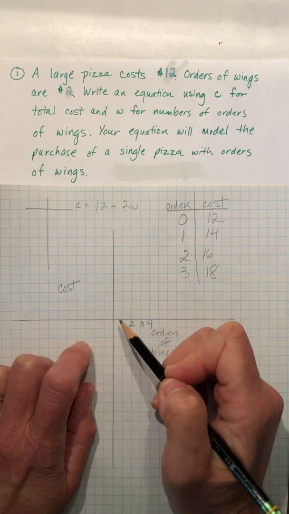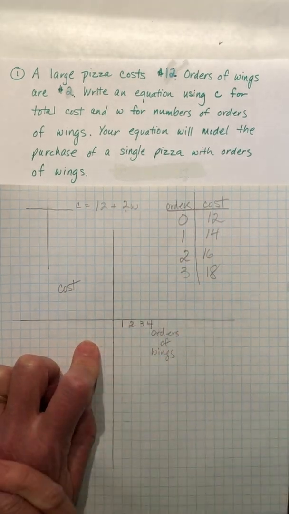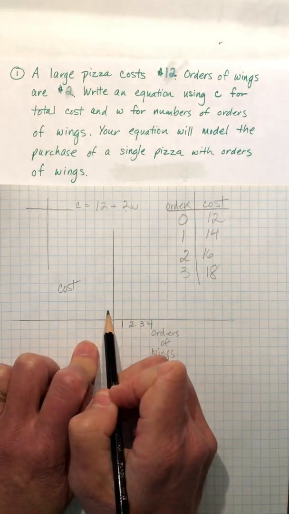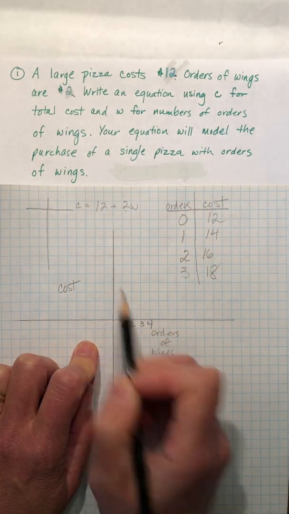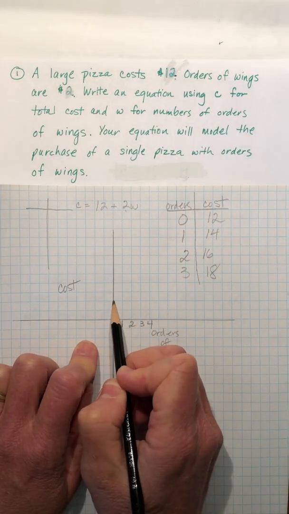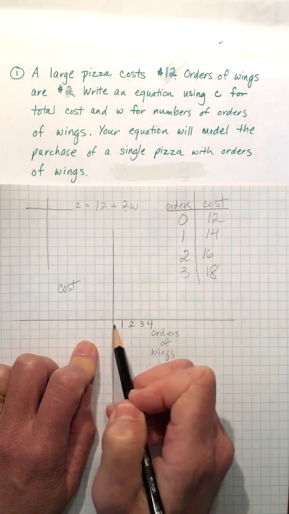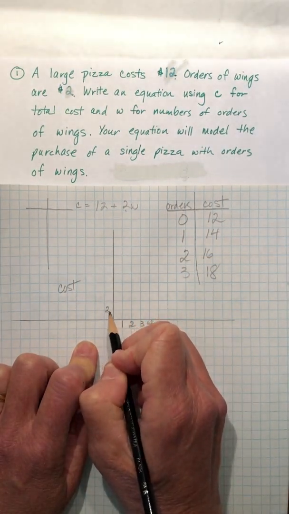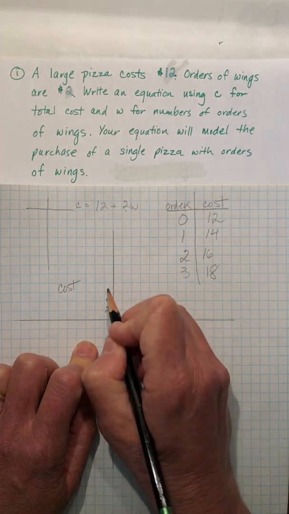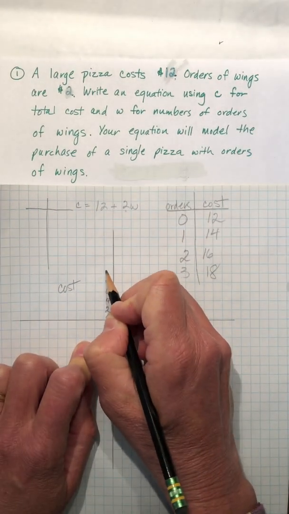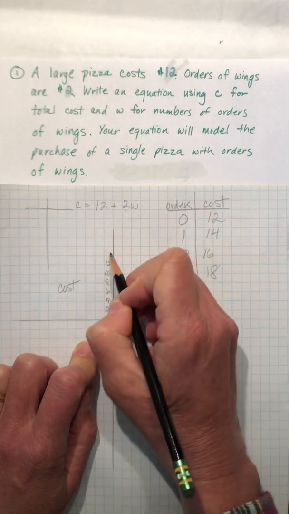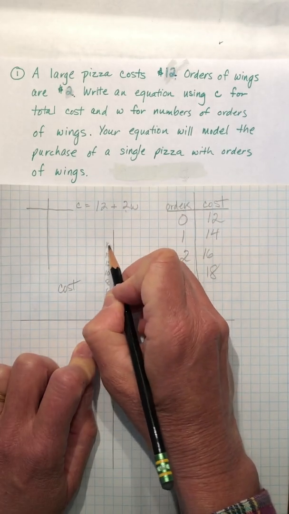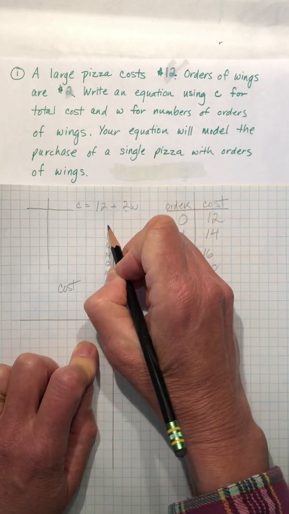Now, what about here? I can't just start 12, 14, 16, 18, 20. If I want to count by 2s up here, I have to count by 2s down here. So I can go 2, 4, 6, 8, 10, 12, 14, 16, 18, and so on.